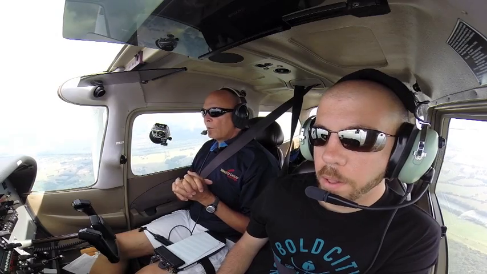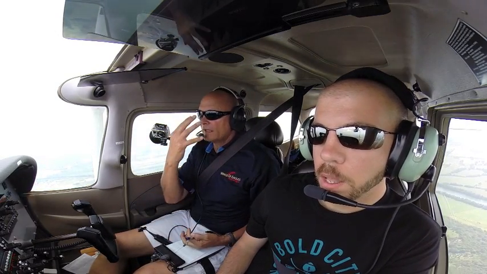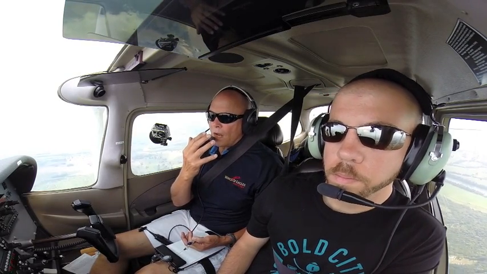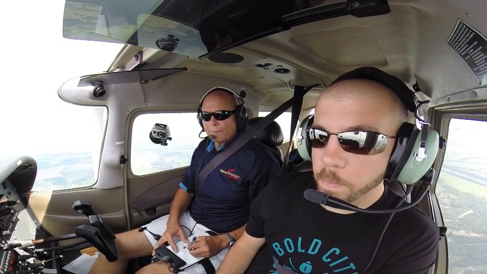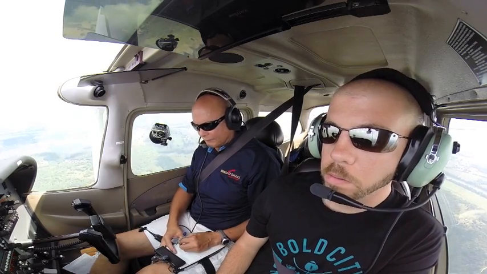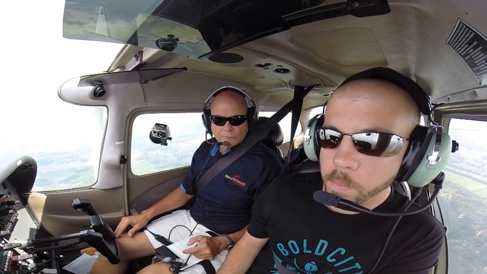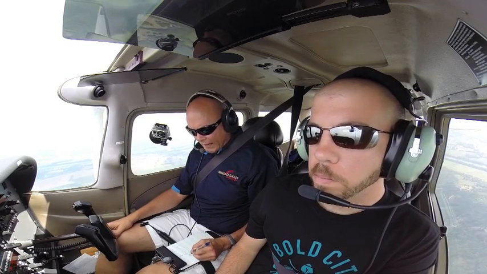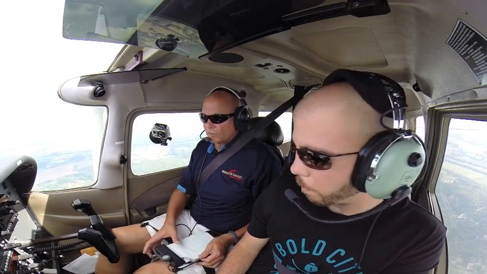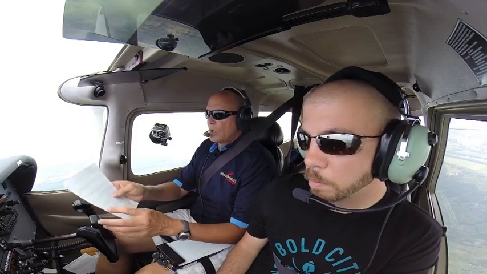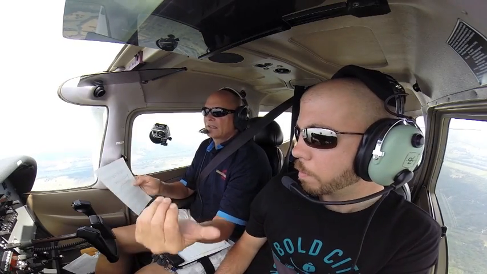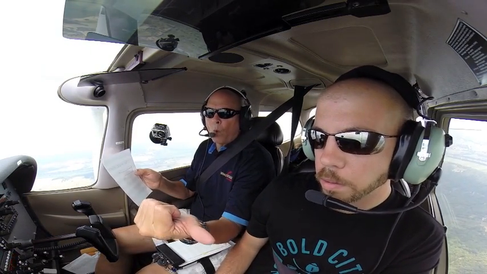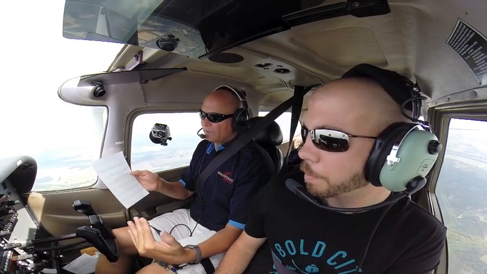Now we've got to visualize how we're going to enter the pattern. The standard is to enter at a 45, midfield, downwind, and then make left turns to the final. Knowing that, when we're doing the 45 to end up at midfield, we've got to be past the approach into runway 1 in order to get the 45.